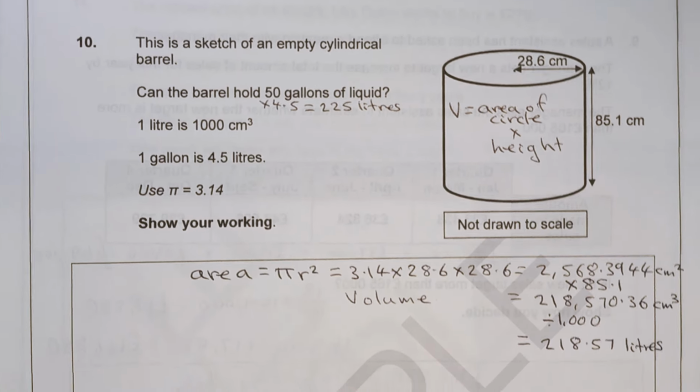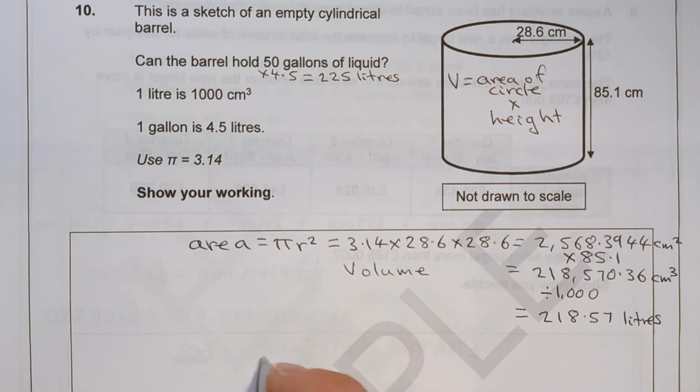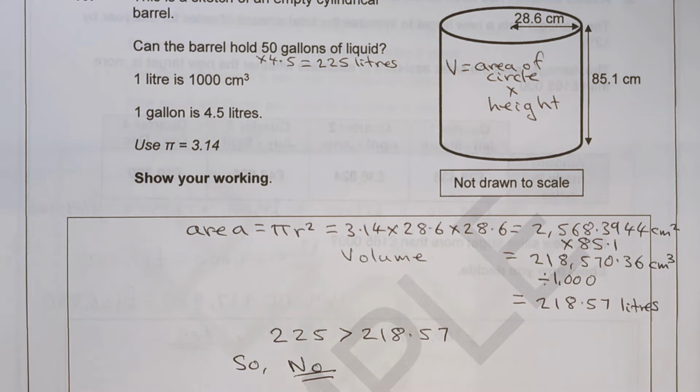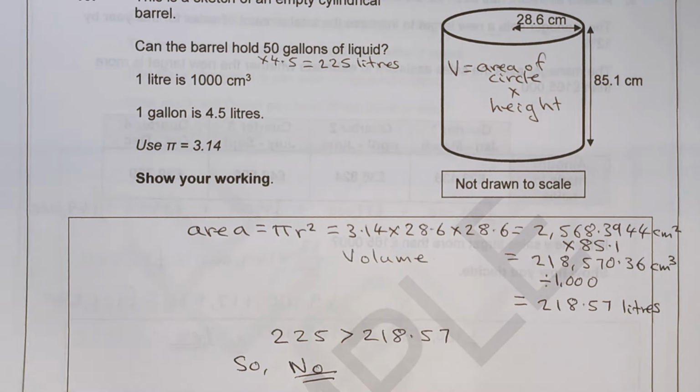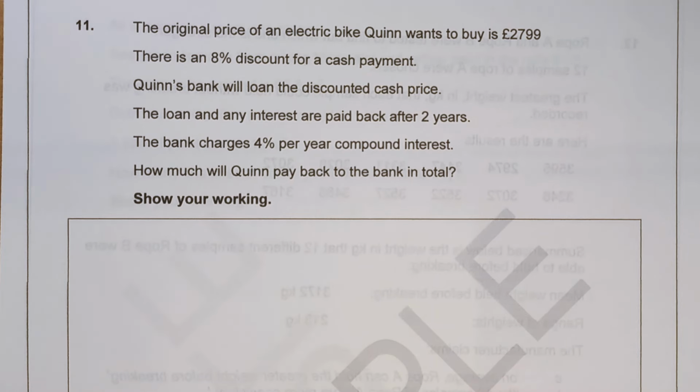Can the barrel hold? Well, they said, can it hold 50 gallons? Which we said, well, that's the same as 225. Well, we can say, well, 225 is more than 218.57. So, no, it can't. And there's many other ways to answer question 10 as well. So I've just gone with that because I think that's most straightforward, but you might prefer to do it a different way. You should still come up with the same conclusion.